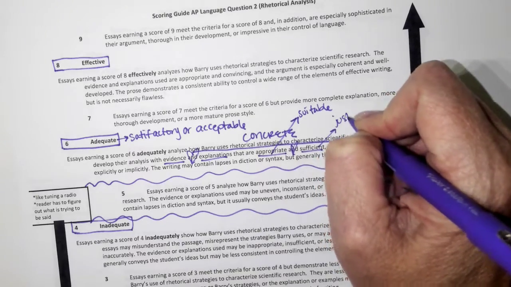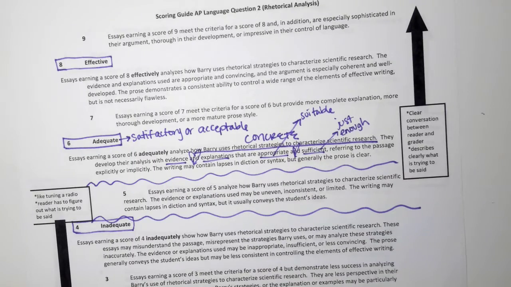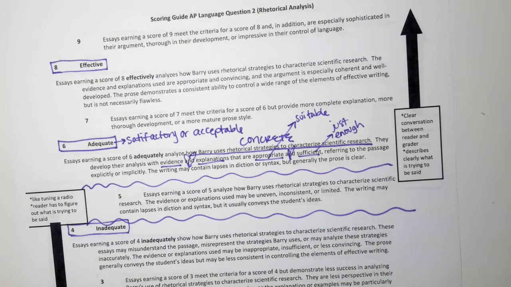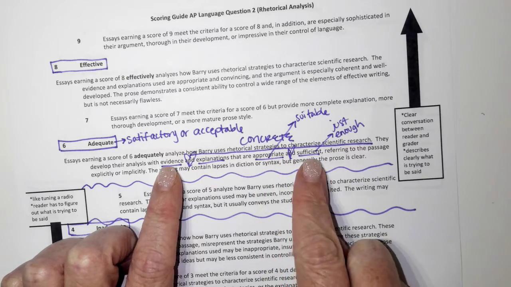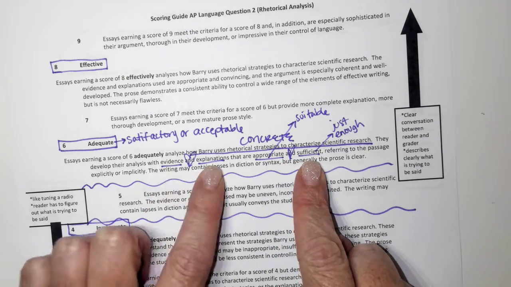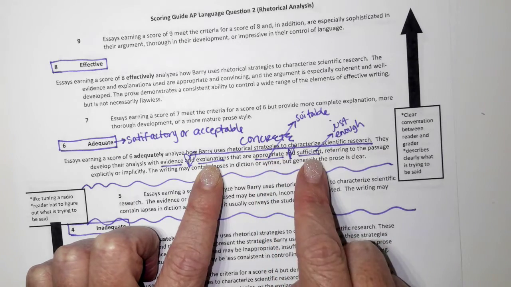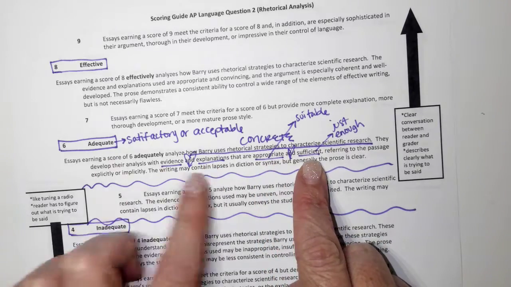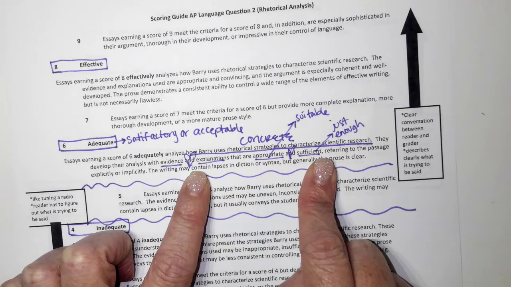Okay, so we're going to say just enough. So notice, this is your checklist. Your evidence has to be appropriate and sufficient. Your explanations have to be appropriate and sufficient. If at any time one of them is not both of these, it is not a 6. Does that make sense? It has to happen more than once.